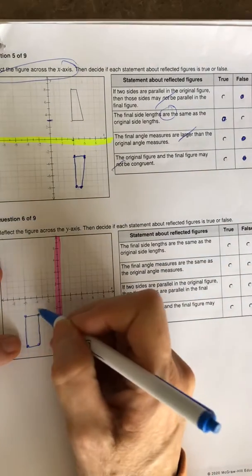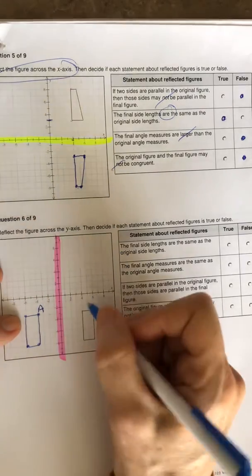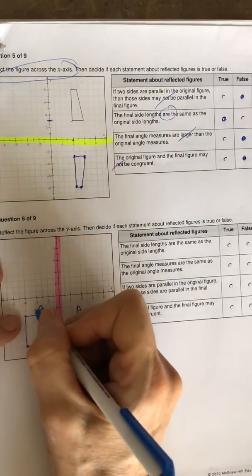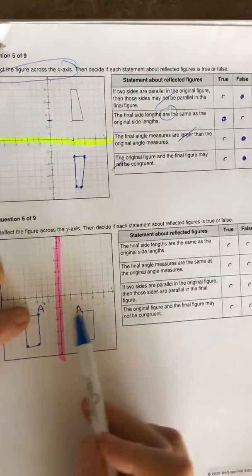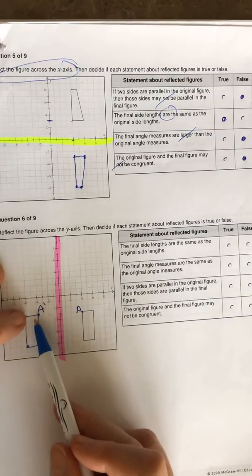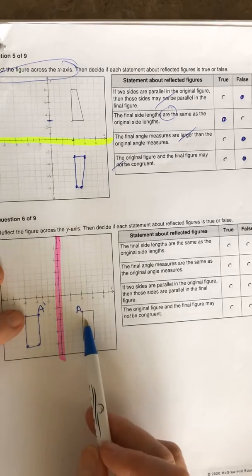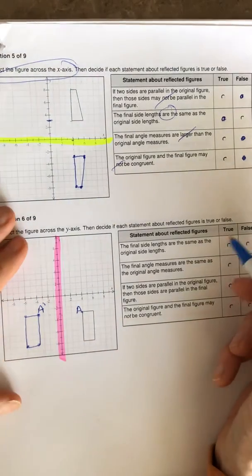Okay, if this was point A here, when I flip it, it's going to be right there. It's on the left now, but now it's on the right. That's my copy. That's what we call my image, and that's called my pre-image. Again, I'll do that a different day for vocab.